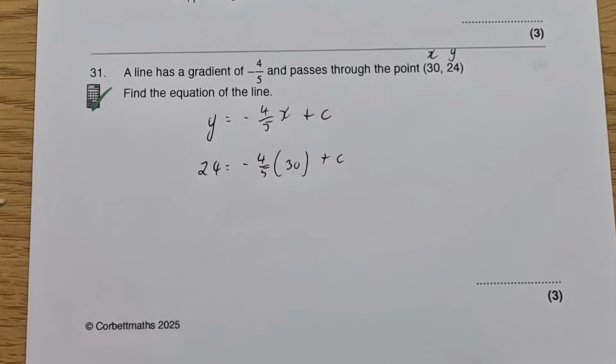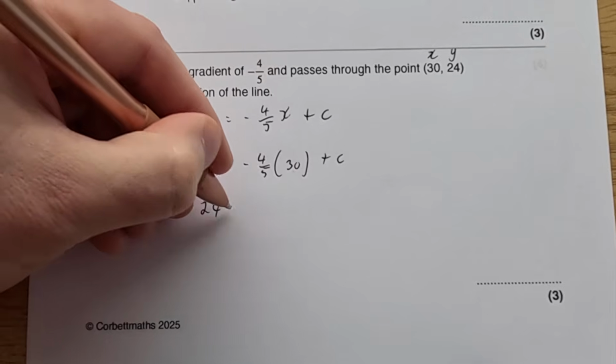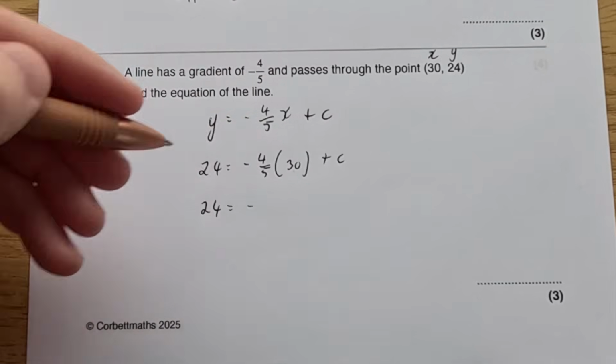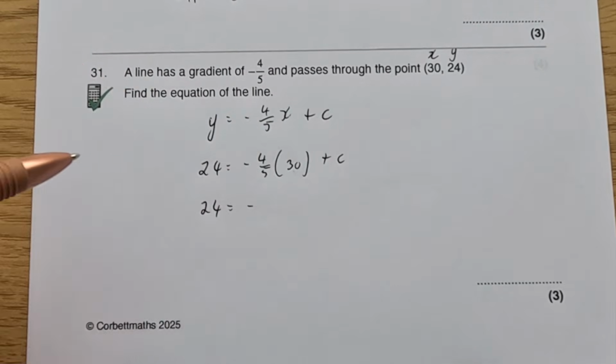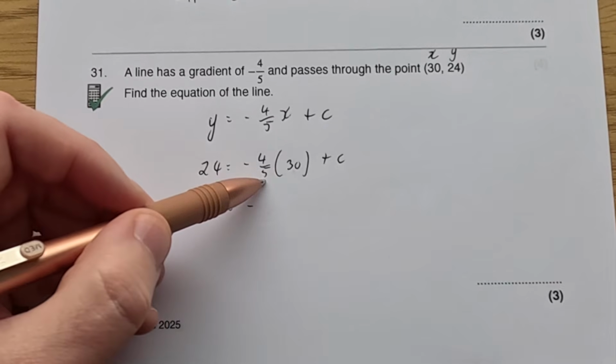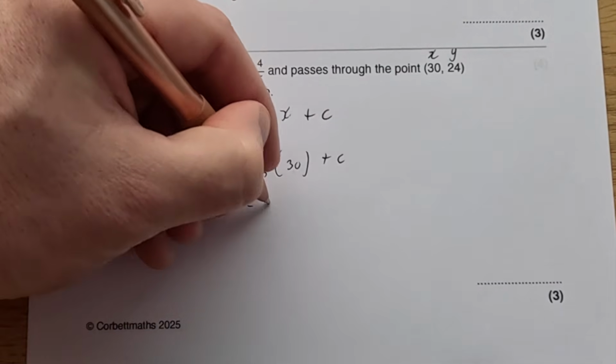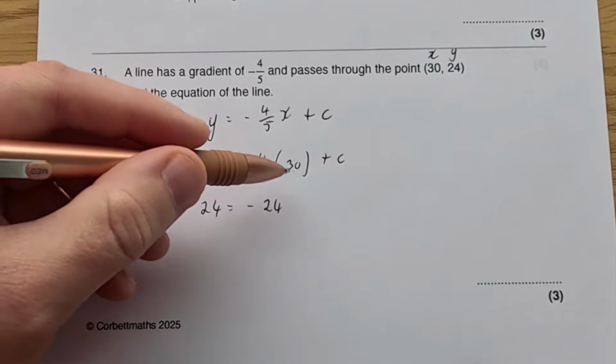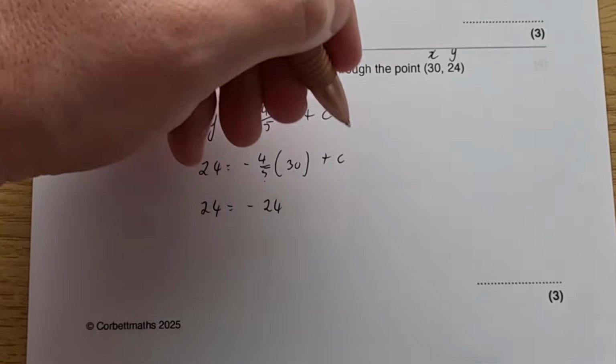It's a calculator question, so you can type that into the calculator if you wanted to. Or another way to do it is to just go, well, a negative times a positive will be a negative, and let's work out what 4/5 of 30 is. So 30 divided by 5 is 6, times 4 would be 24. So that means that minus 4/5 times 30 would be minus 24.